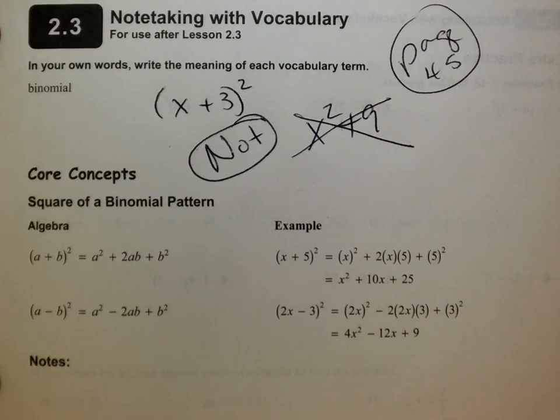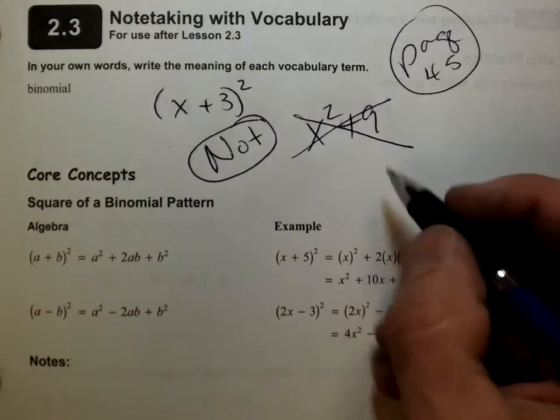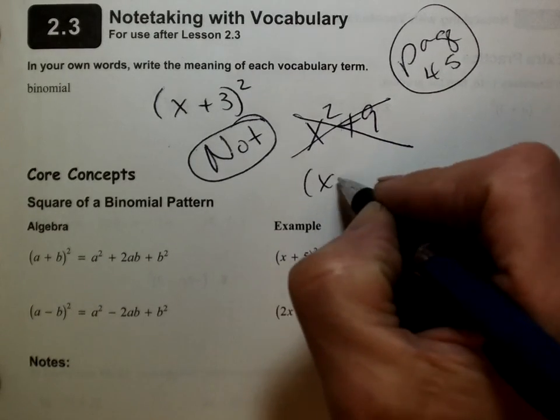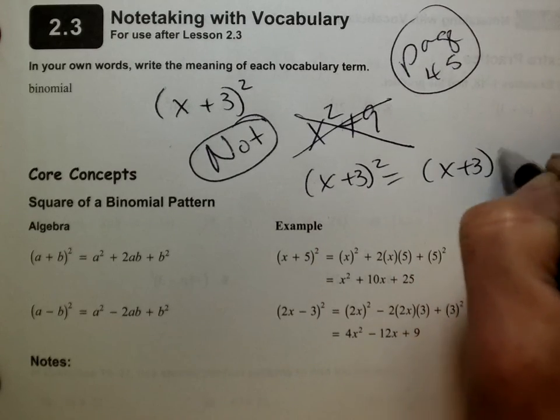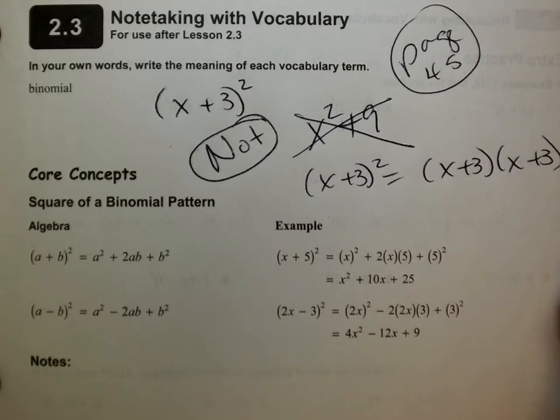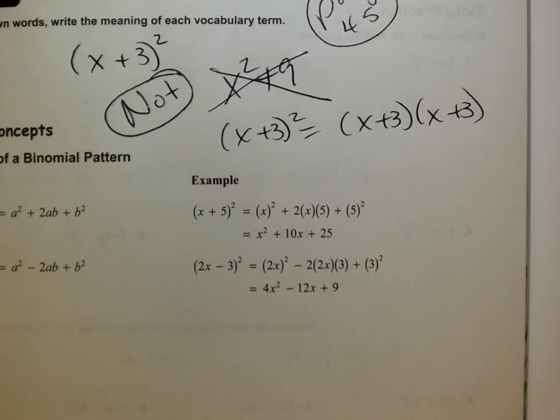Well, anytime you square something, you multiply it by itself. 2 squared is 4 because it's 2 times 2. 3 squared is 9 because it's 3 times 3, right? So x plus 3 squared is x plus 3 times x plus 3. And then if we FOIL this, we're going to get a different answer, all right?